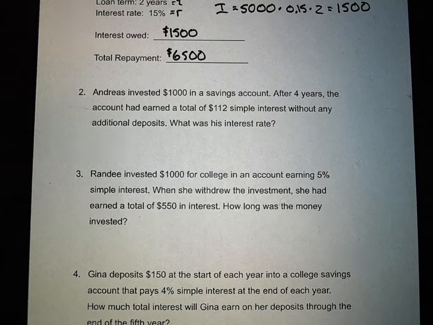You're working on number 2? Look, that's how you'd use NSolve. Turn on your calculator. What did you type in? 1,000 times x times 4, where x is the variable because we don't know what percent it is, equals 112. Then do the comma x. 1,000 times R times 4 equals 112.